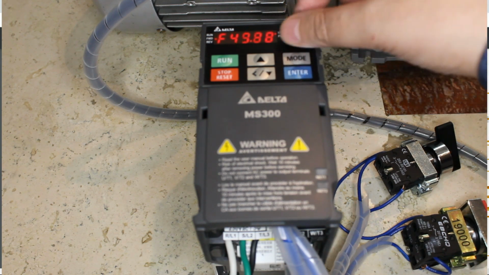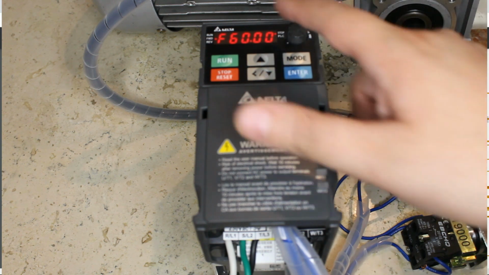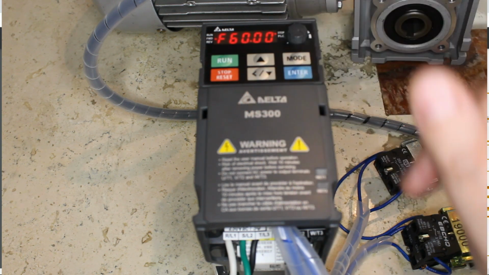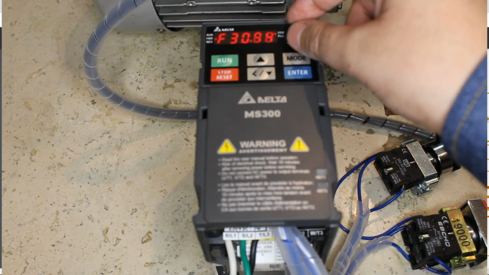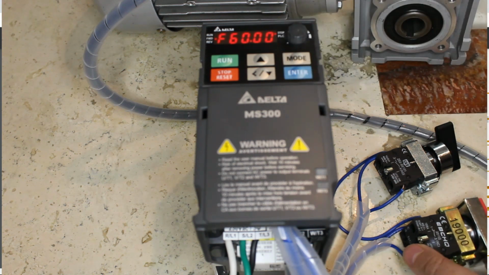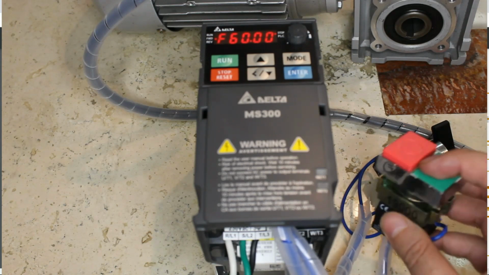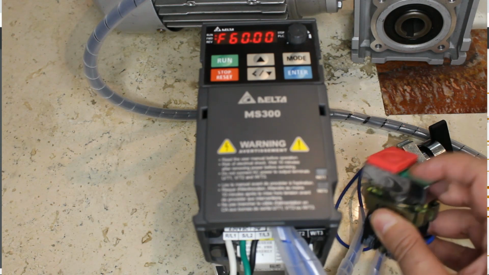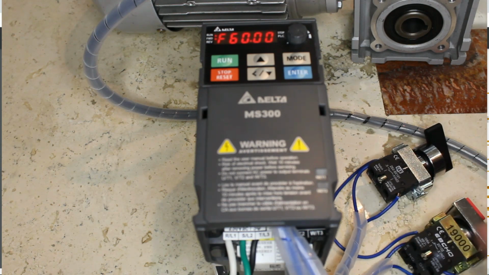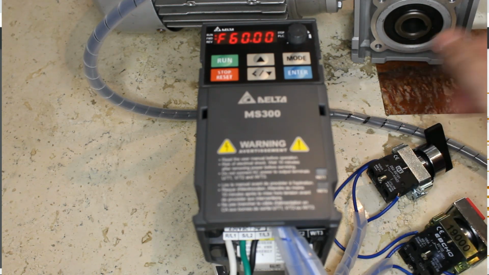I have this under control here at 60 Hertz. This is the max frequency. And we're going to check what movement, what motion it does. So I'm going to start this. So this takes 10 seconds in theory. And it did take a pretty long time to get to that speed.